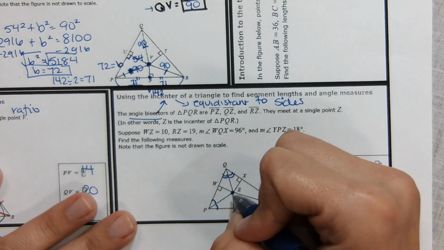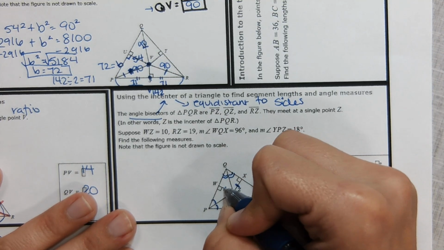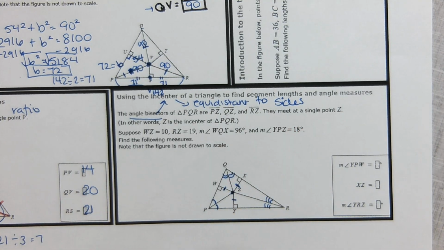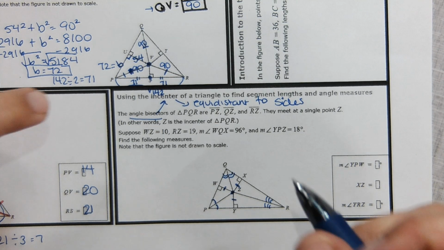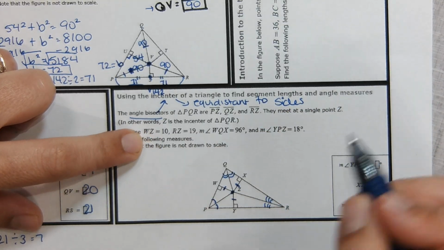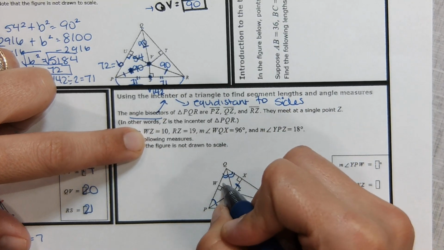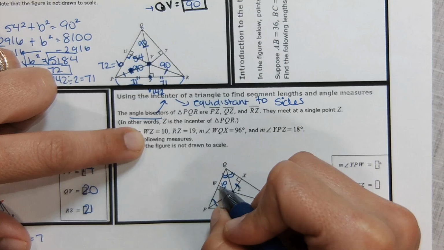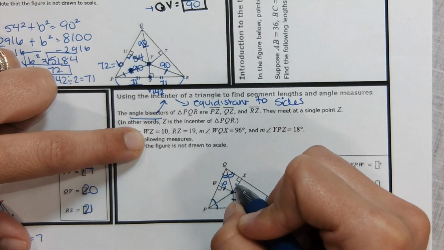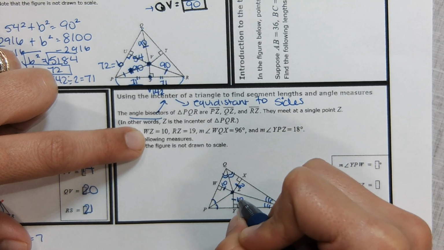And then also the incenter is equidistant to the sides. So this is the same length as this and the same length as this. Okay, now I'm going to fill in what they gave me and figure out what I don't know. So WZ is 10. So this is one of the ones that are equal to these two. So if this is 10, then this is 10, and this is 10.